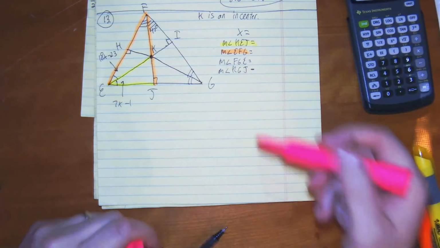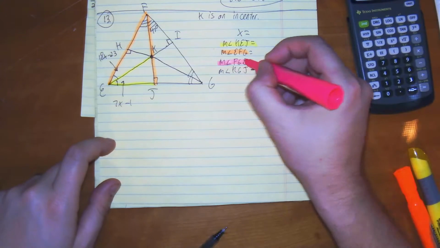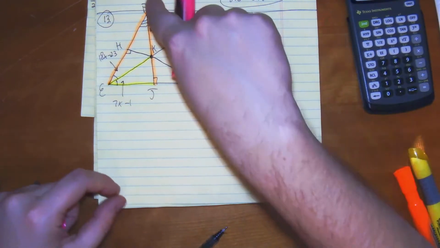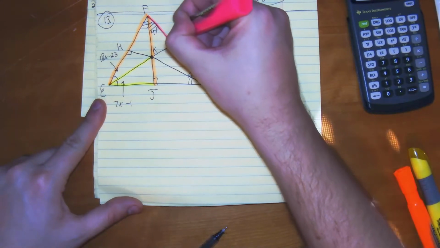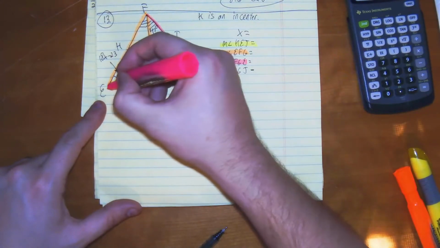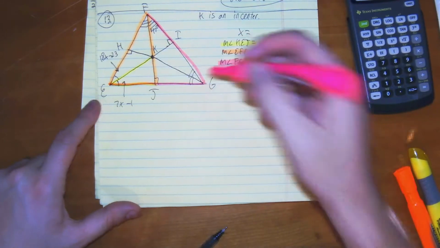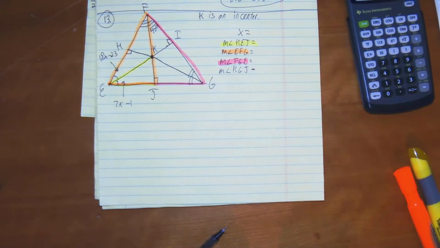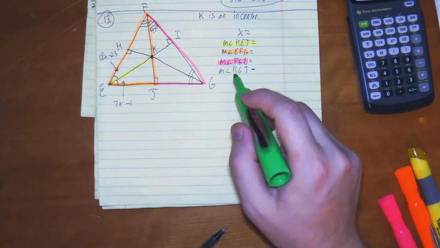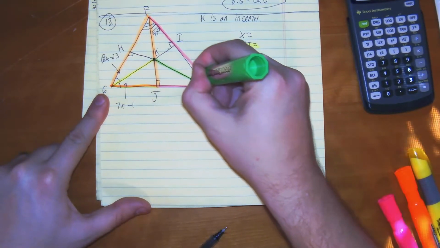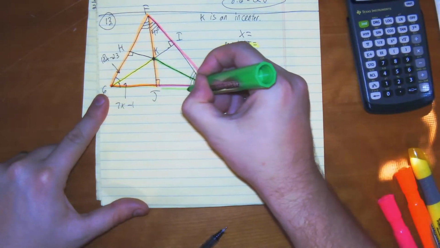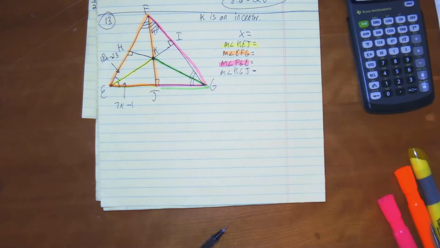Our third angle, FGE, go start at F, F, G, and then E. And then lastly, they want us to find KGJ. And look at that. Look how colorful that looks already.